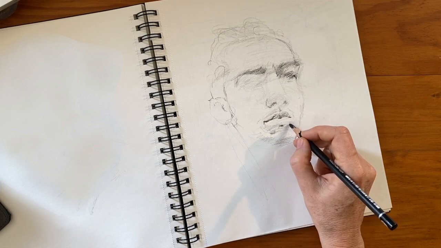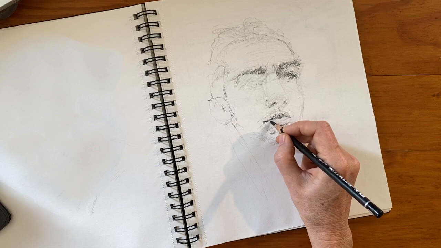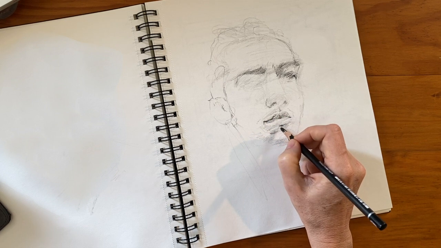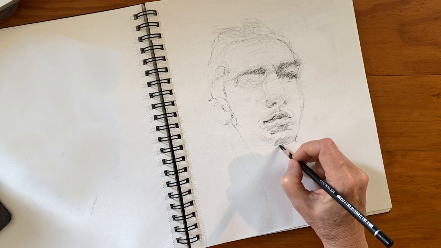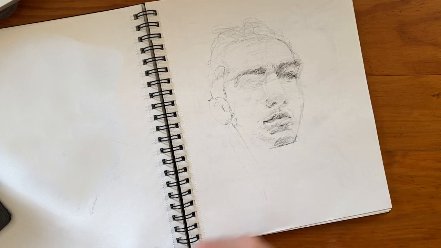When it comes to drawing the mouth, that's another feature that I am usually tempted to try and draw as I think it should be. And so to avoid doing that, I just have to concentrate on drawing the shadows or the dark areas.